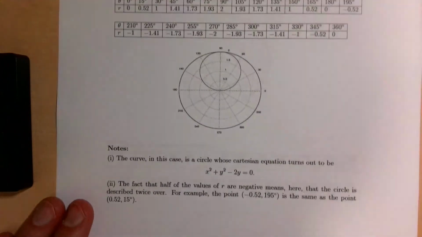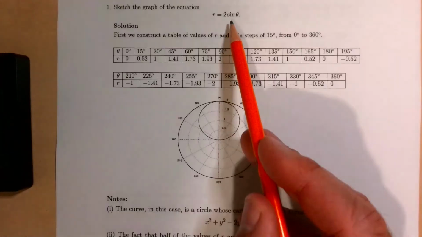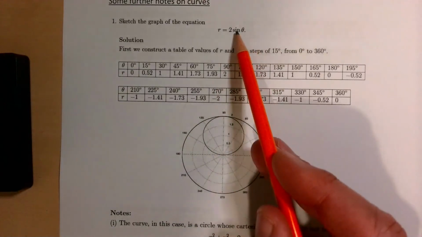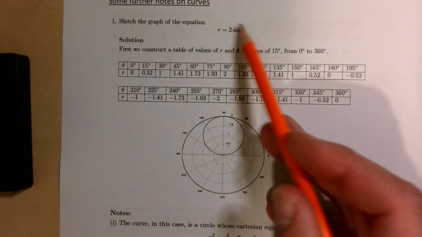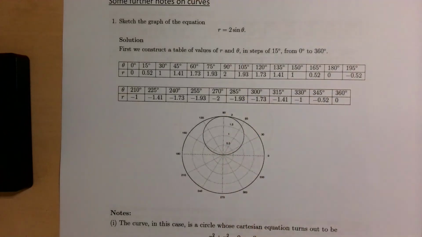Just a few further notes then on this. r equals 2 sine theta, sorry you can't see that, we should know of course that's going to be a circle. We recognize that, and the circle sits up here with our line of symmetry going down there.